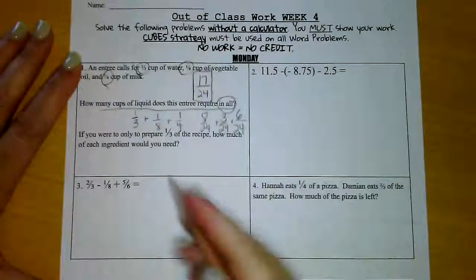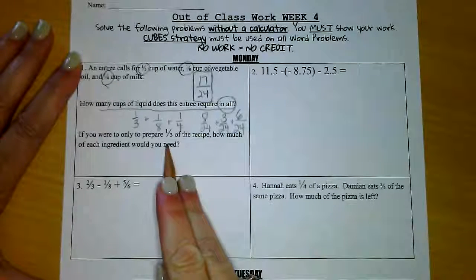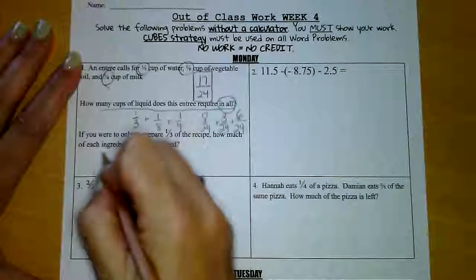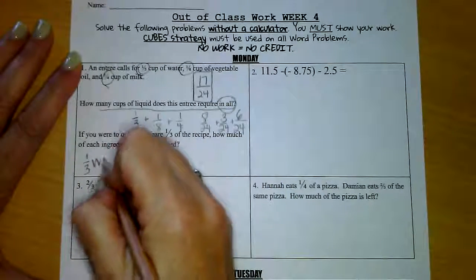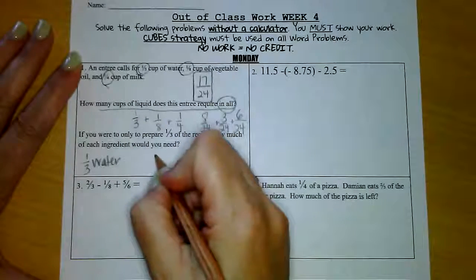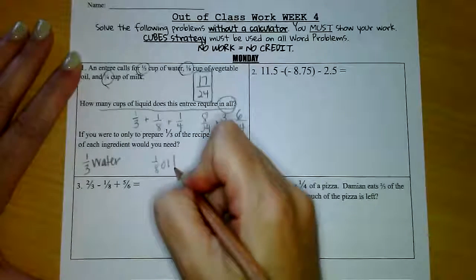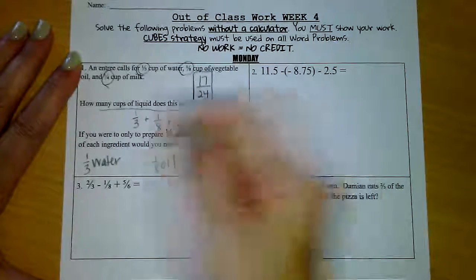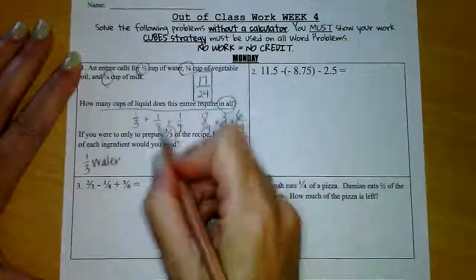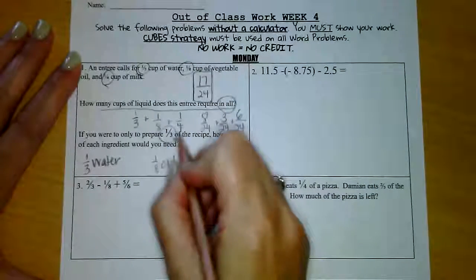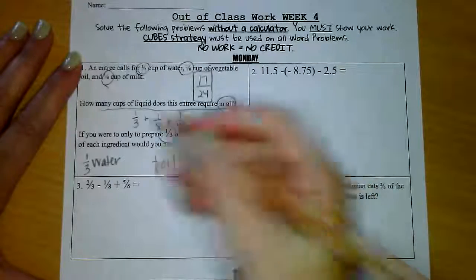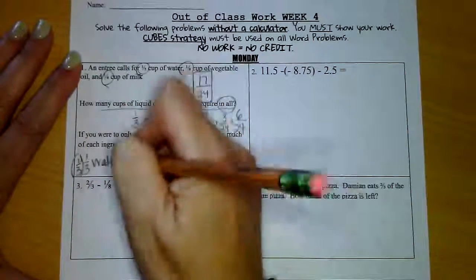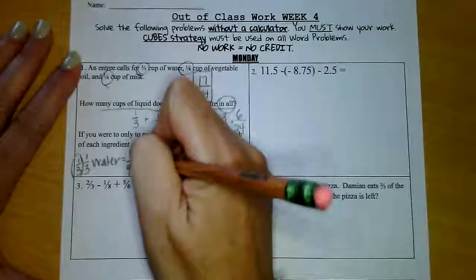Very good. Now, if you were to only prepare 1/3 of the recipe, how much of each ingredient would you need? Okay, so what we're going to do is take 1/3 of water, 1/8 of oil, and 1/4 of milk. And again, these are cups. I'm making a third, so 1/3 of a fraction lets me know that the math operation is to multiply. So I'm going to start by taking 1/3 and multiplying it by 1/3. And so the answer is 1/9 of a cup of water.